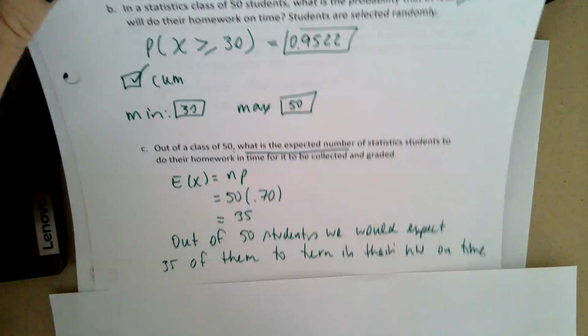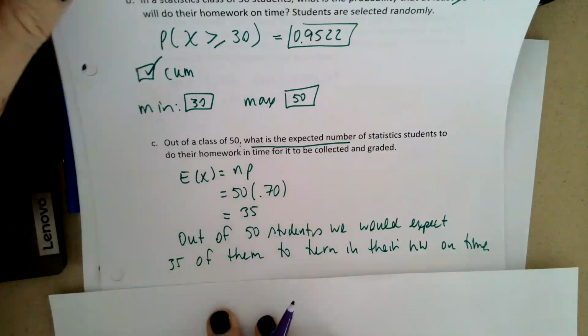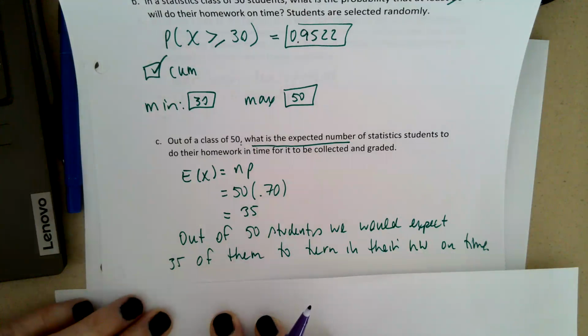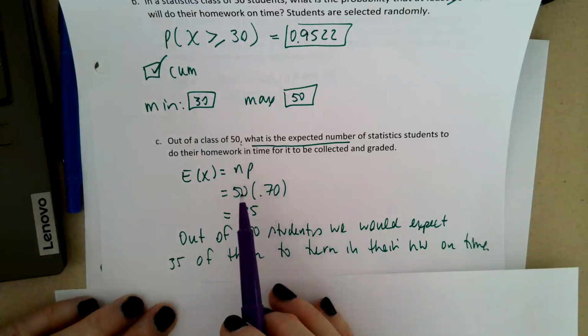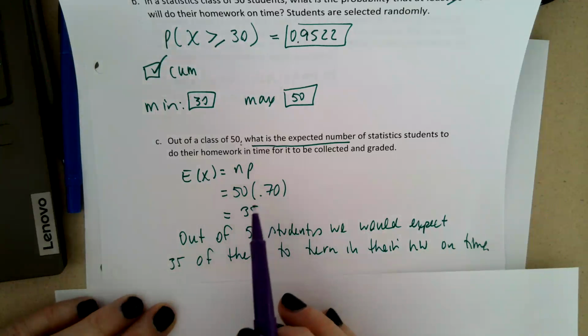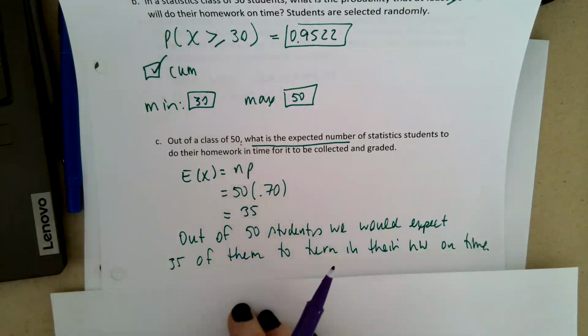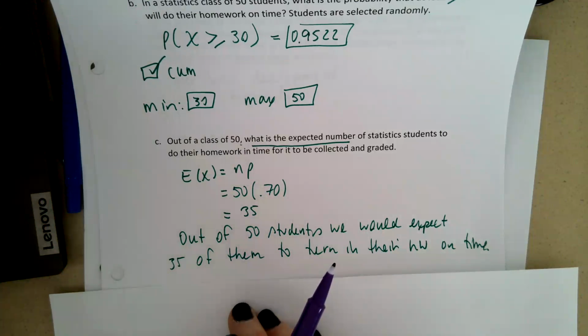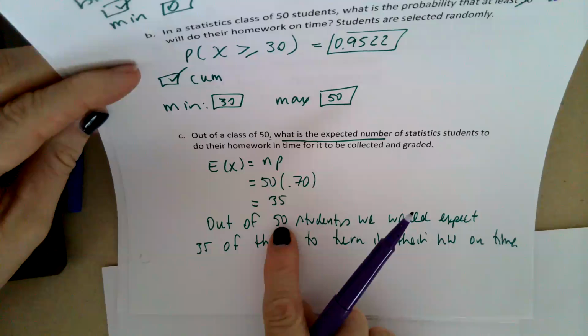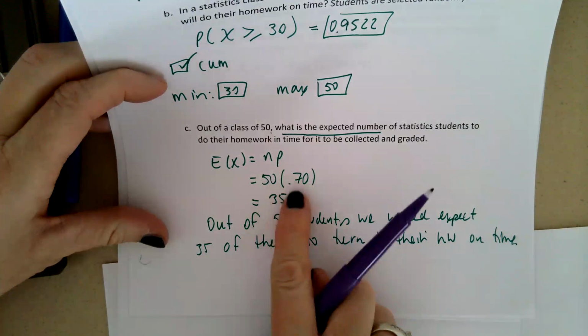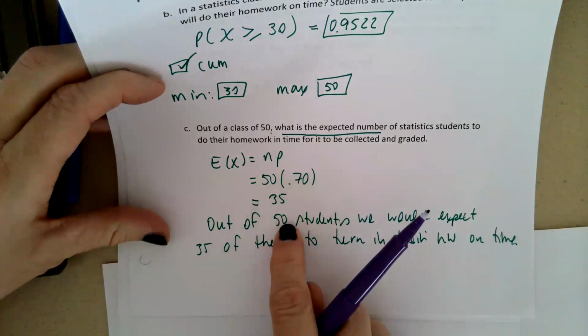And then letter C says, out of a class of 50, what is the expected number of statistics students to do their homework in time for it to be collected and graded? So that would be N times P, or 50 multiplied by 0.7, which is 35. And we would explain that as out of 50 students, we would expect 35 of them to turn in their homework on time. Always reference out of N, because N directly affects your expected value. So if it's out of a different number, N, we would have a different expected value. So that's important to reference that.